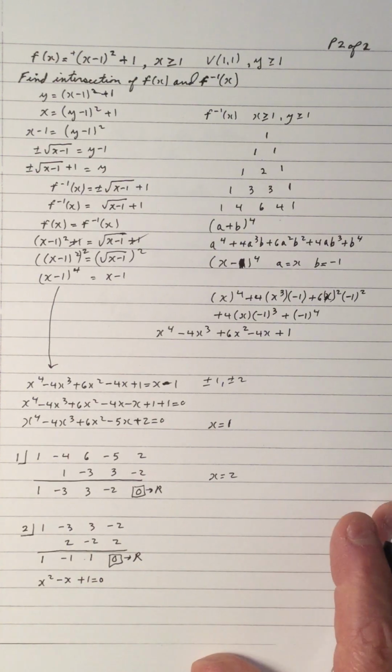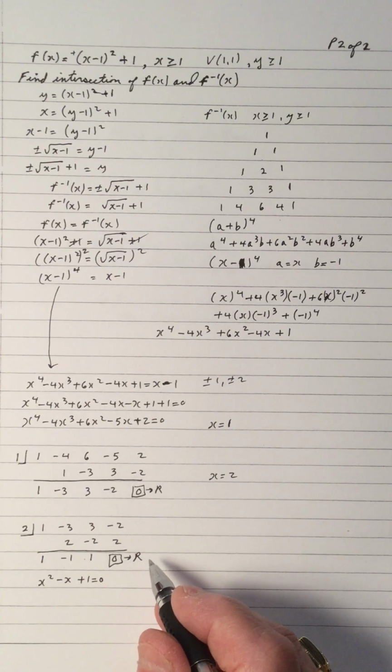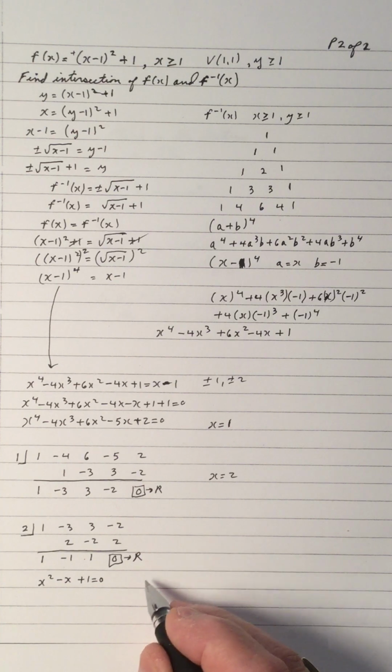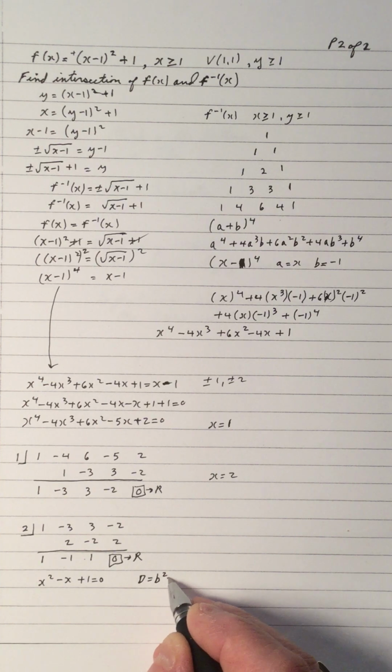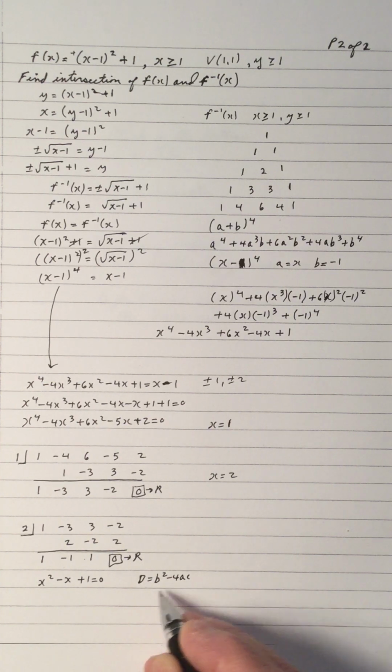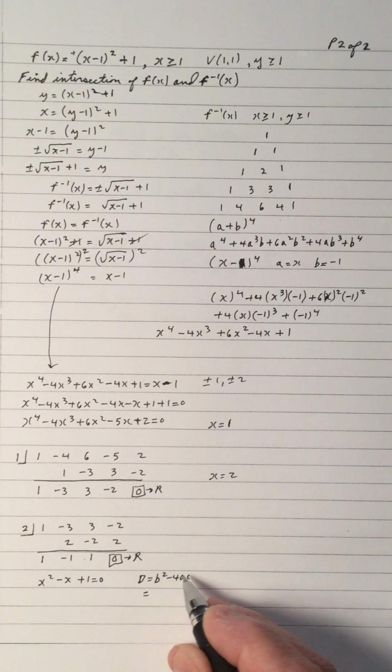So to check this out, I would look at the discriminant. The discriminant in the quadratic formula is d is equal to b squared minus 4ac. This is what's underneath the root in the quadratic formula.